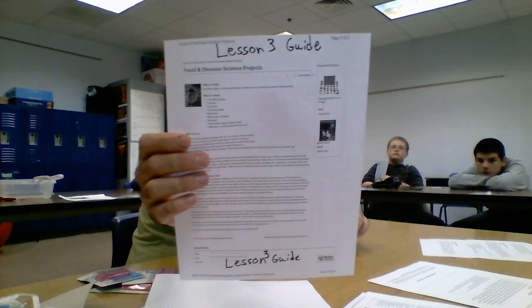So, what do you need? You're going to have to include what kind of animal your fossil was, how long ago this animal lived, what this animal ate. Was he an omnivore, a vegetarian, or a carnivore? Omnivores eat both plants and animals. Carnivores only eat meat. Vegetarians only eat vegetables. What kind of adaptations the animal had to survive, and 2 pictures. All right, so now all of you got a lesson 3 guide. And this is also posted on the internet so your parents can see.